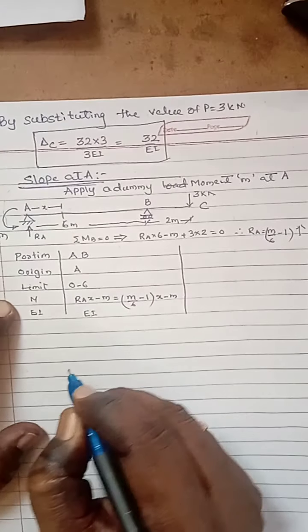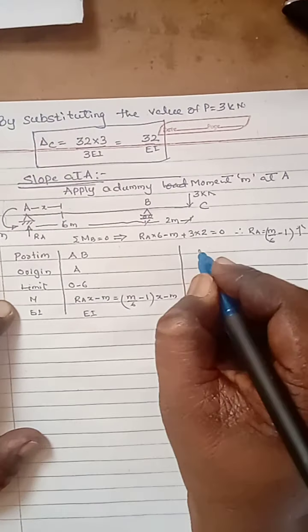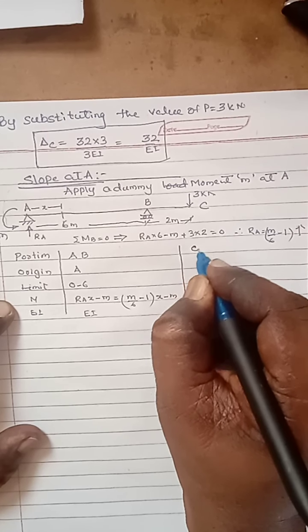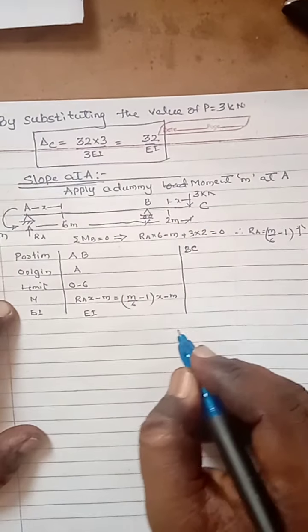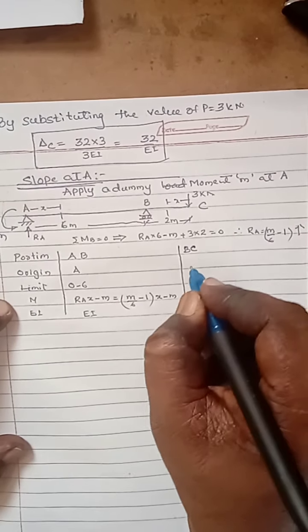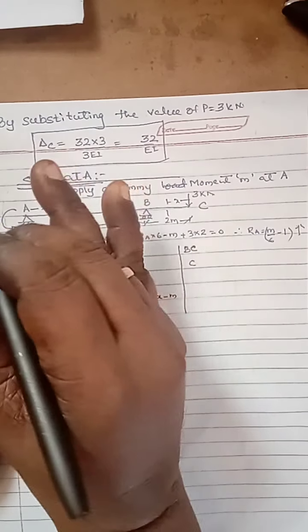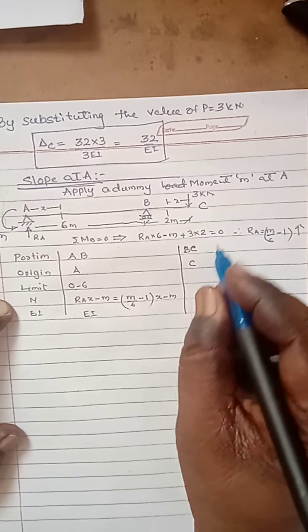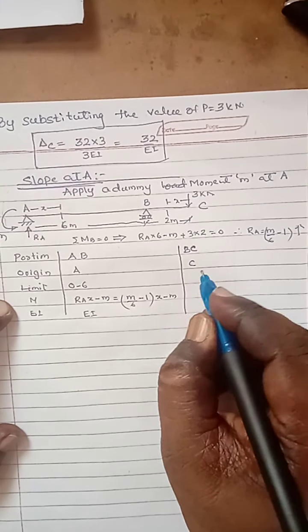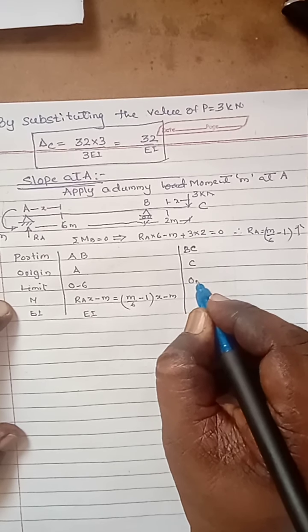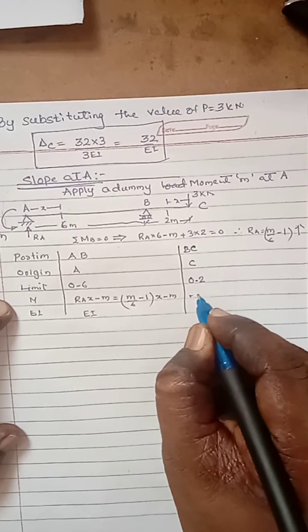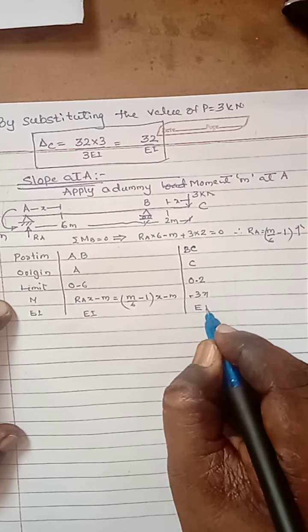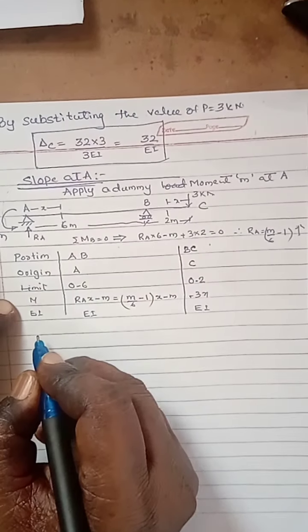Then in the second portion between C and B, consider a section at a distance of x from C, x is the variable, C is the origin. The forces on the right side of the section line, there is only one force. Then x varies from 0 at C and it is maximum at B. The limits are 0 to 2. The moment is 3 into x, that one is hogging, that is minus 3x. Then flexural rigidity is constant.